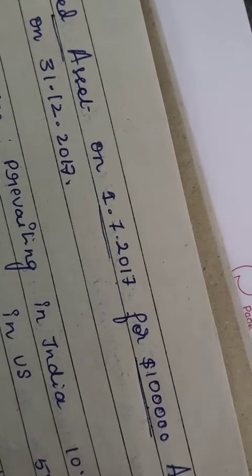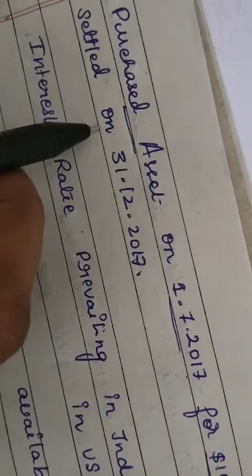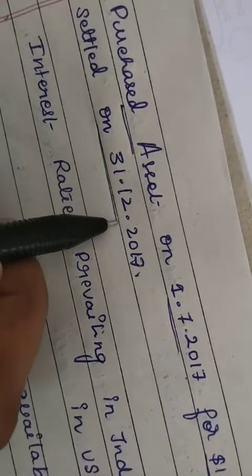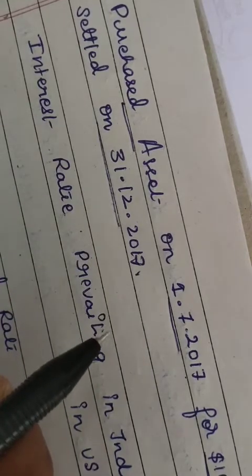And here the settlement is to be made on 31st December 2017.